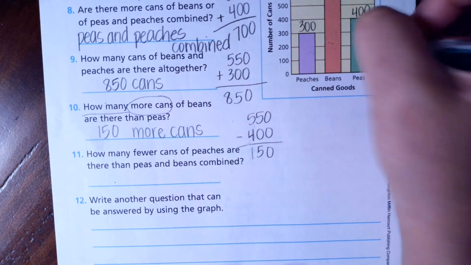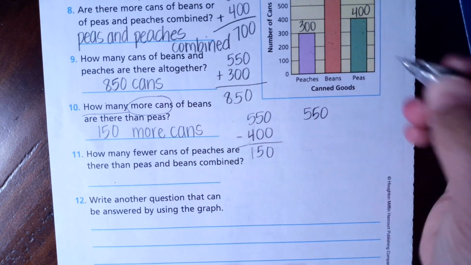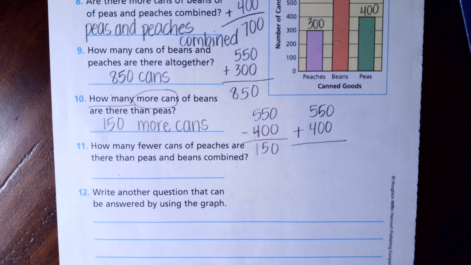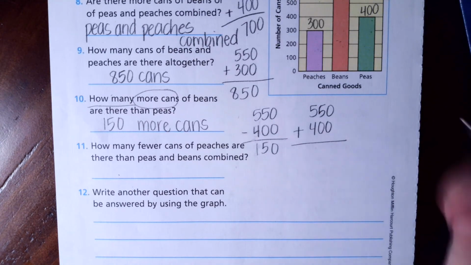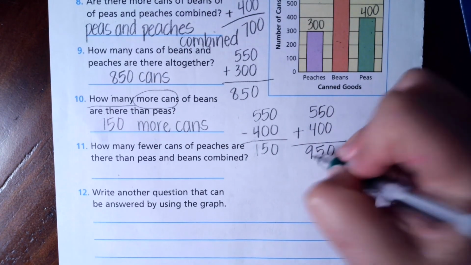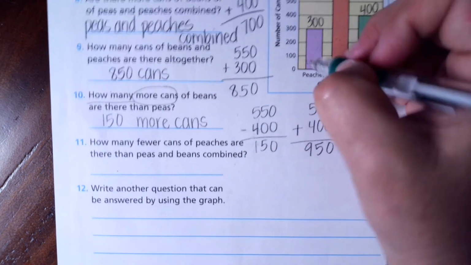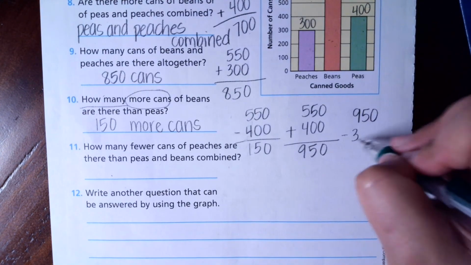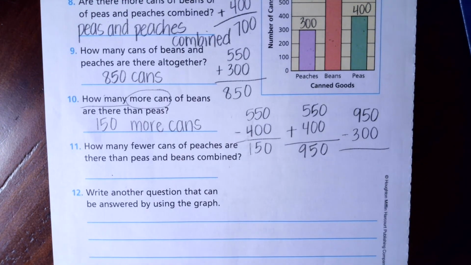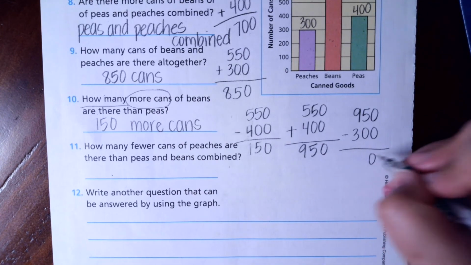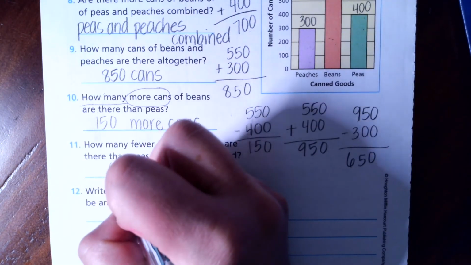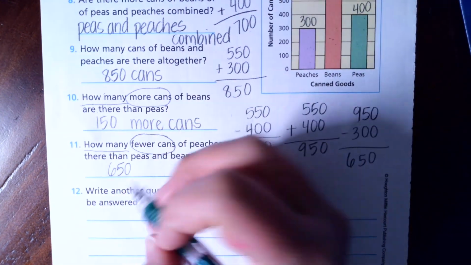Okay, so we have peas and beans combined. So I know peas and beans are 550 plus 400. So first I need to combine those. So go ahead and add that up right now. Okay, now, so we get 950. Now I need to say how many fewer cans of peaches are there? So I'm going to take 950 and subtract my peaches. So go ahead and solve that. All right, we get 0, 5, and 6. So 650 fewer cans.